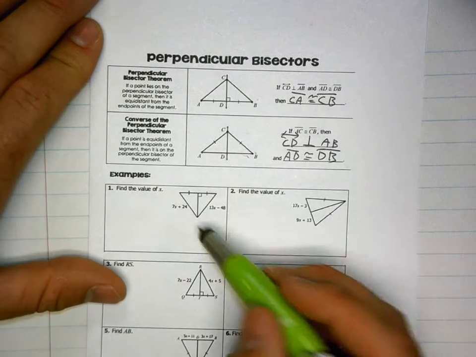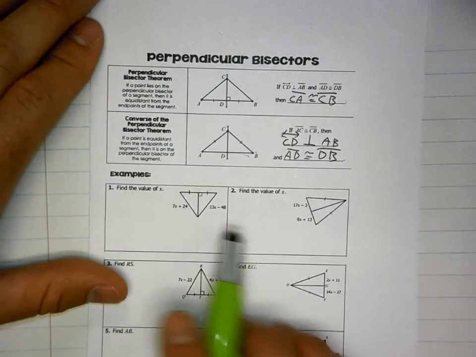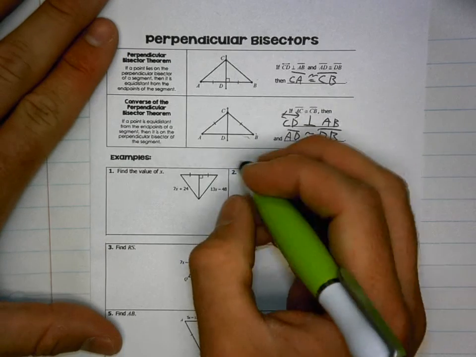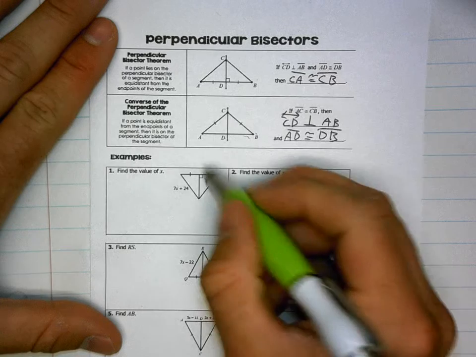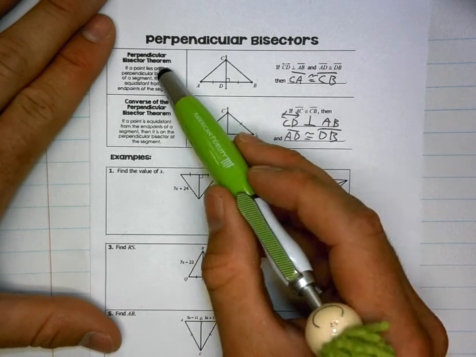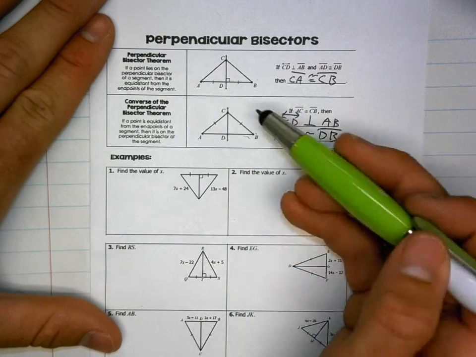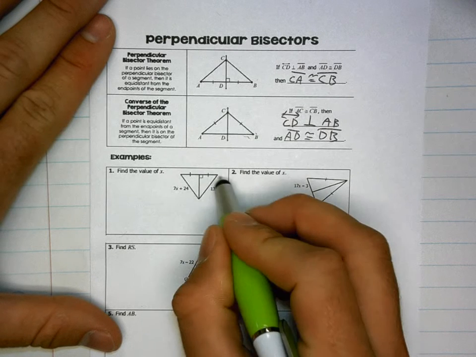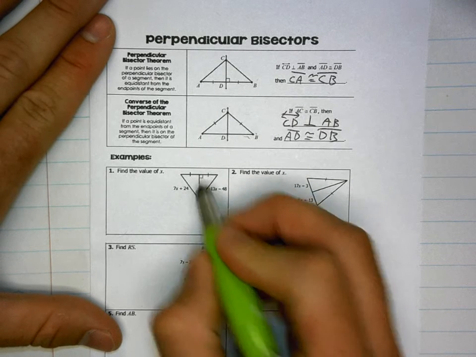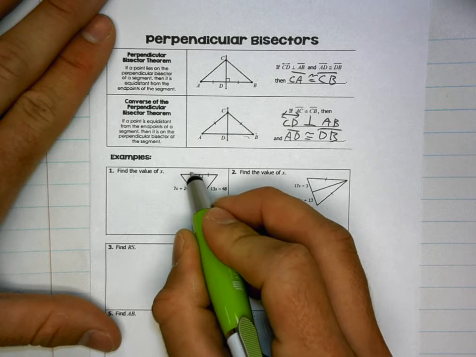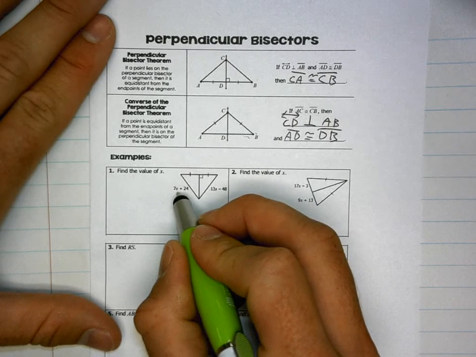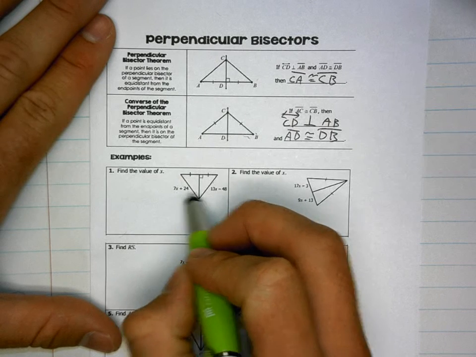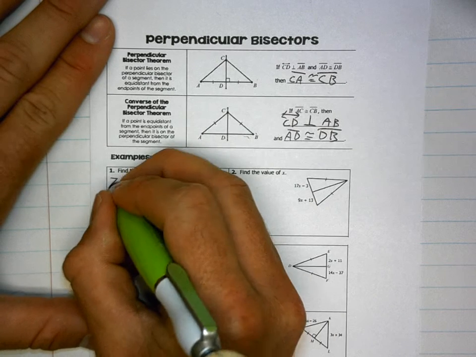We're going to use those two theorems to find the missing sides or find x, the value of x down below. First example. This example looks just like the perpendicular bisector theorem example above. So we have a perpendicular line to a segment. We know it's perpendicular by the 90-degree mark, and we know that these two segments are congruent. So we further know that these segments are congruent.